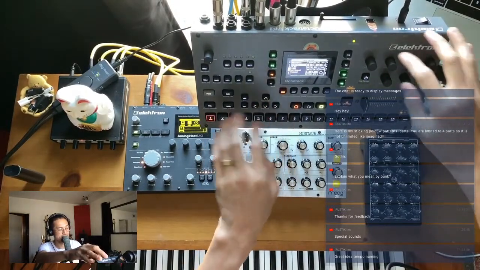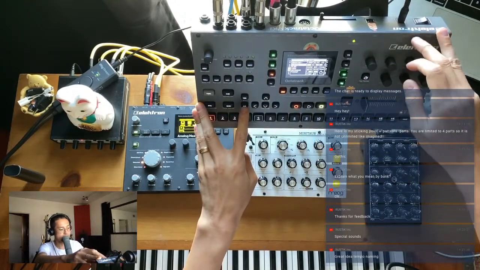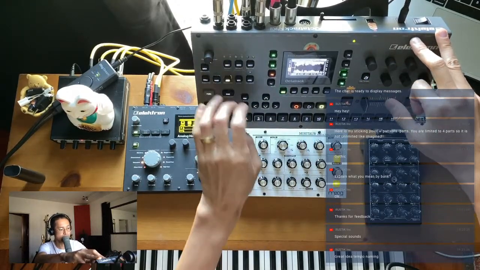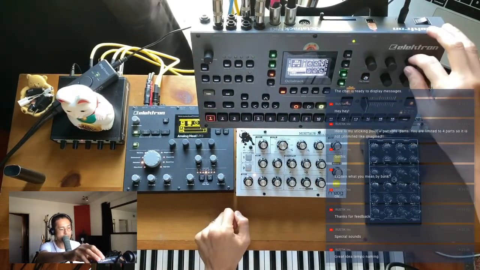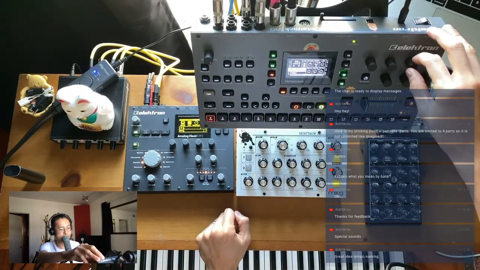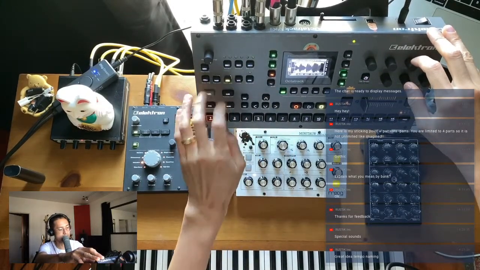And setting things to ping pong delay. We're not going to worry about time stretching or whatever. I just kind of want to be able to mess with this and not know exactly what the tempo is or whatever. I just want to use the original sounds.